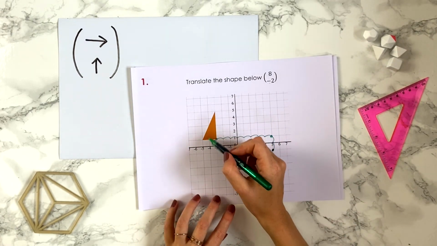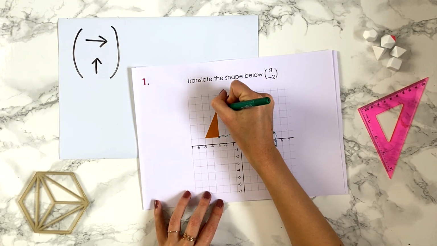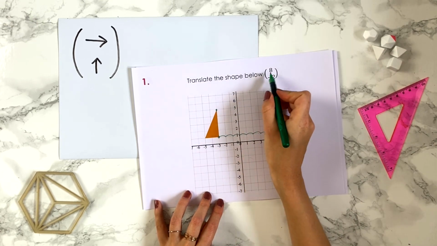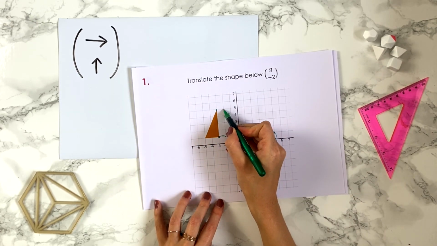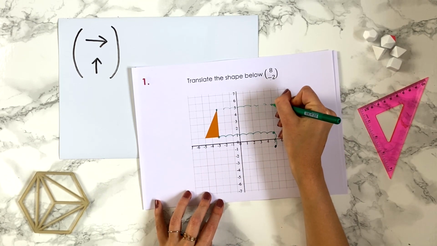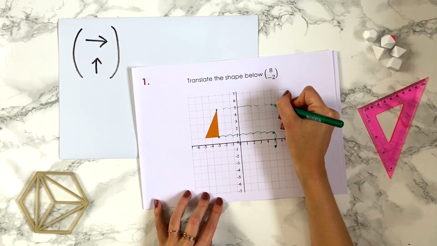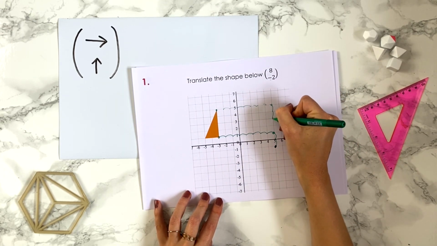Now we can do this for all the other corners of the shape too. So I'll try another one. So if we take this corner here, this is going to move 8 this way. So 1, 2, 3, 4, 5, 6, 7, 8, and it's going to end up here. And then it's going to move 2 in the negative direction. So that's going to go 1, 2, and then going to end up here.